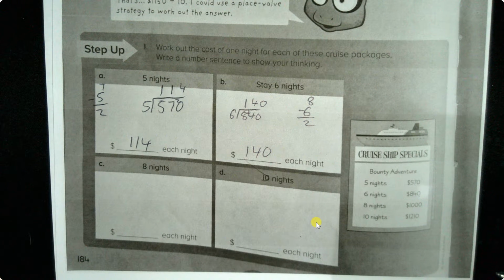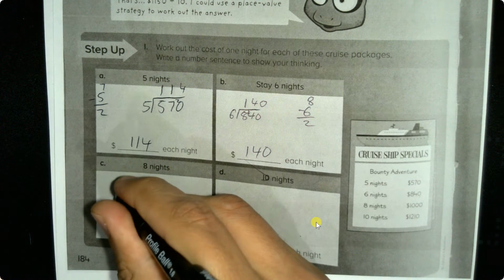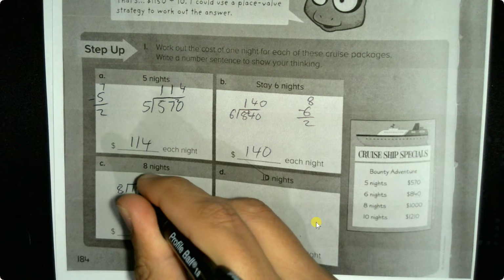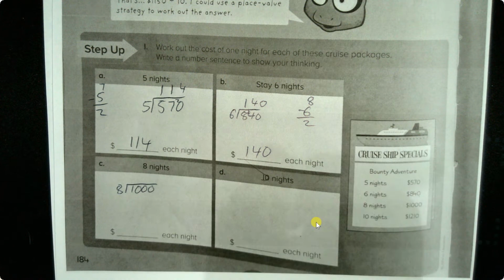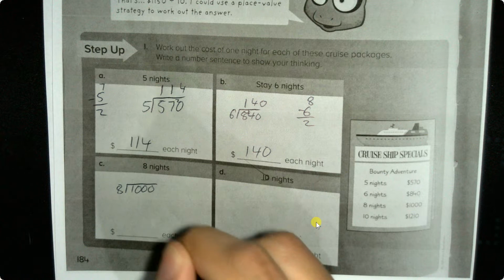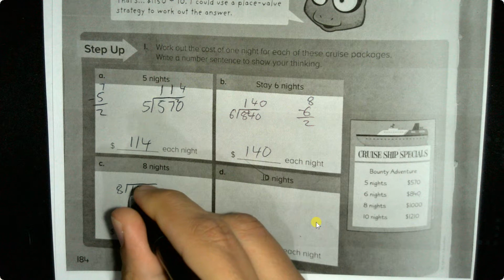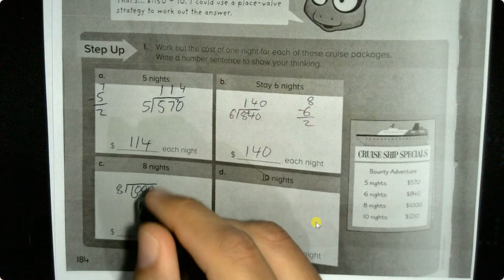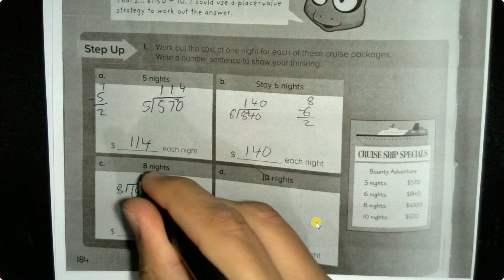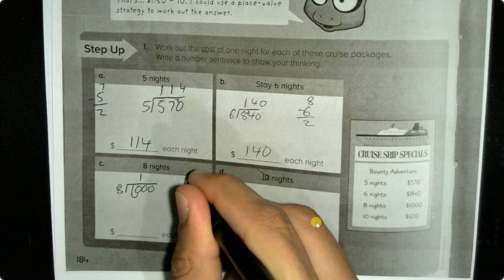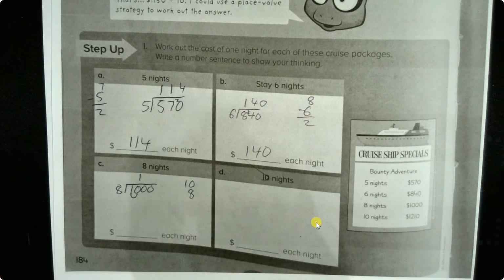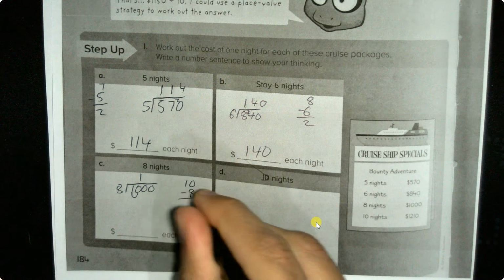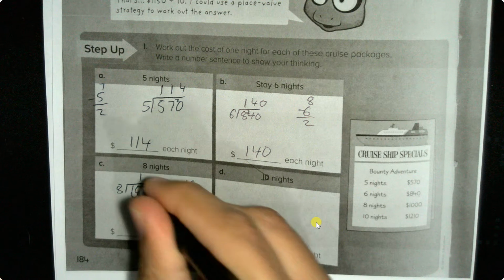Next one, 8 nights, $1,000. 1,000 divided by 8 to figure out how much per night. 8 into 1 doesn't go in. This is where we have to do the thing of connecting them together. 8 into 10 goes 1, remainder 2, because we're trying to get to 10, and 8 times 1 is 8. There's 2 left over. We'll put the 2 over here.